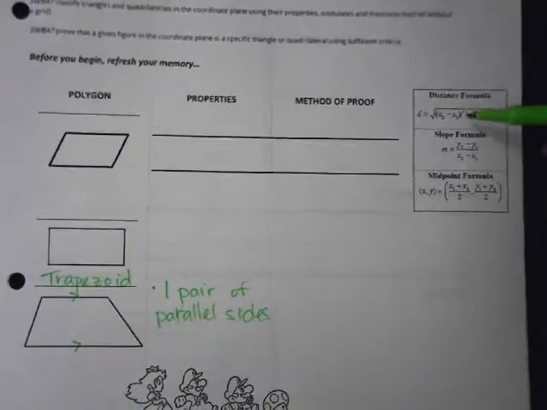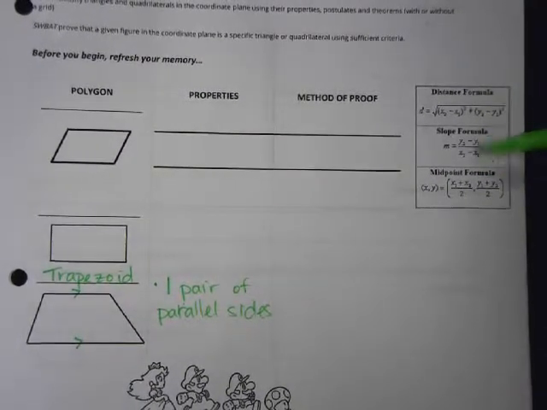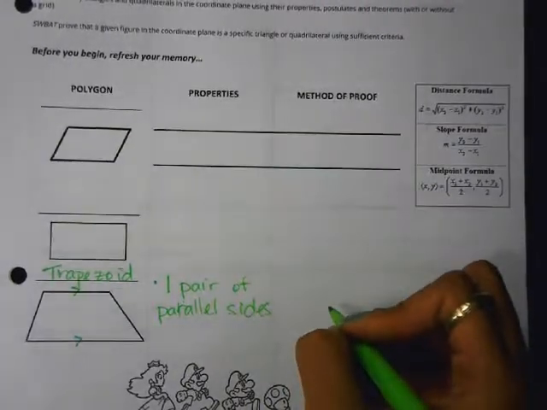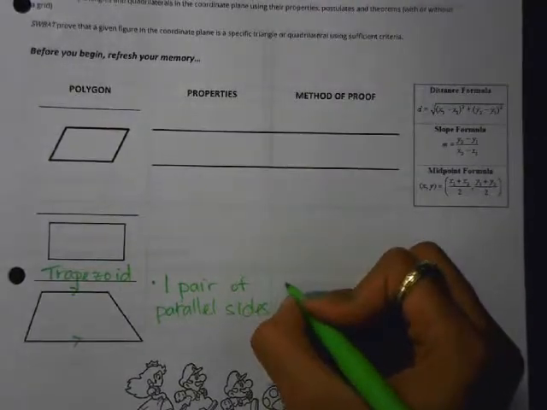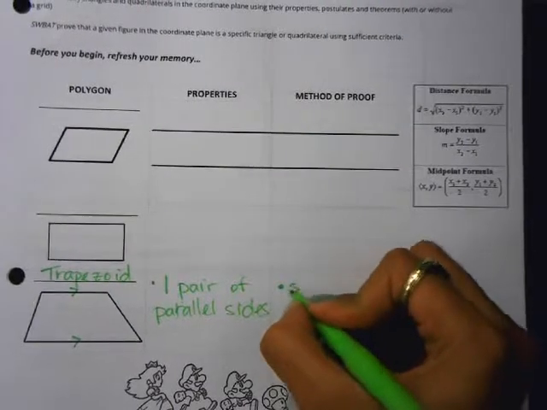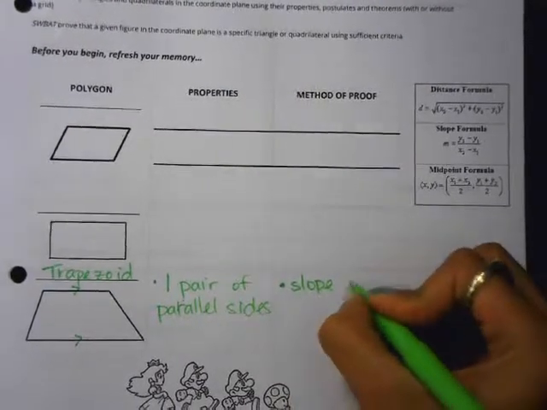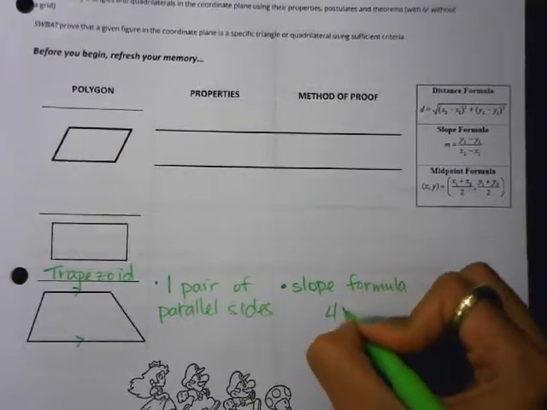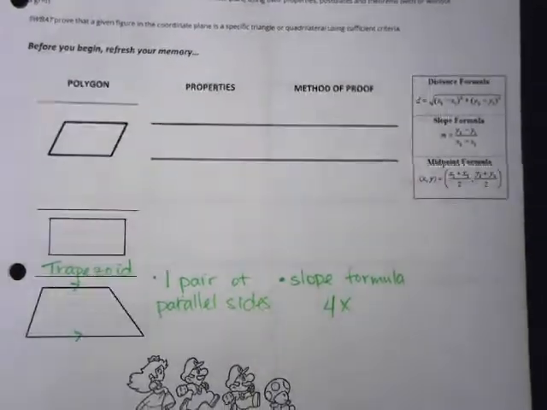Now, with that being said, looking at our toolbox, are we going to use the distance formula, slope, or midpoint? Which one of them proves parallel, Sean? Slope. Yep, it's definitely slope. And since we're going to be using the slope formula, how many times do we think we're going to be doing it? How many sides are in a trapezoid? Four. So we're going to be doing it 4 times. Okay?